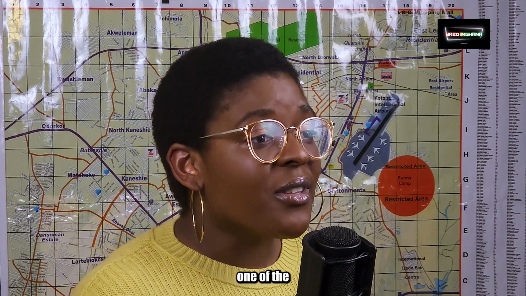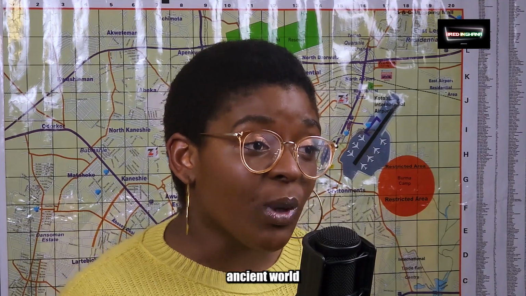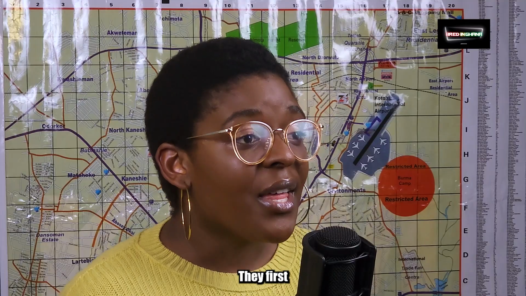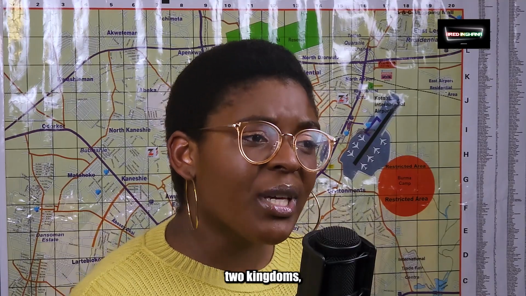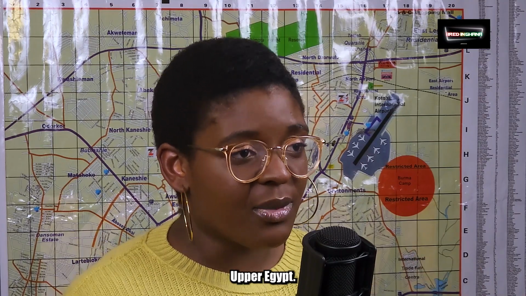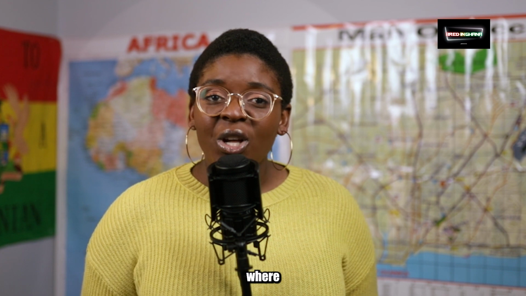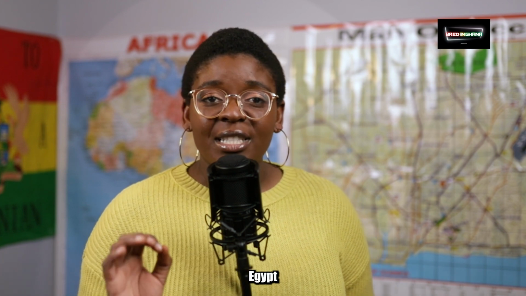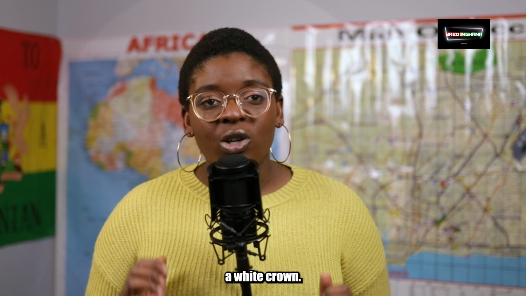Egypt is one of the first societies in the ancient world to establish a centralized monarchical state. They first developed into two kingdoms, which were called the Lower Egypt and the Upper Egypt. Lower Egypt was established in the Delta area where their king wore a red crown, while in the Upper Egypt, their king wore a white crown.